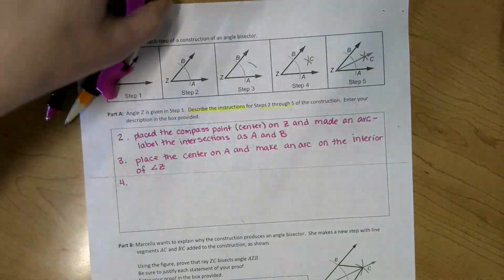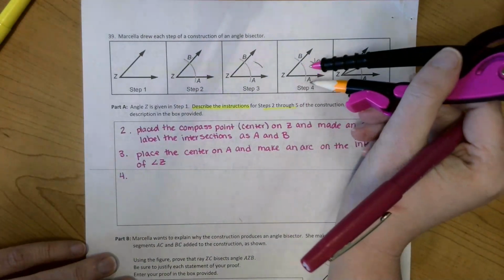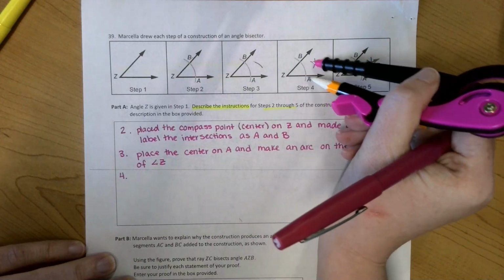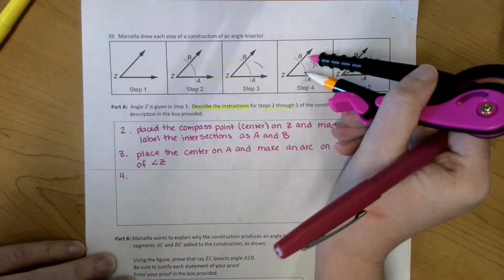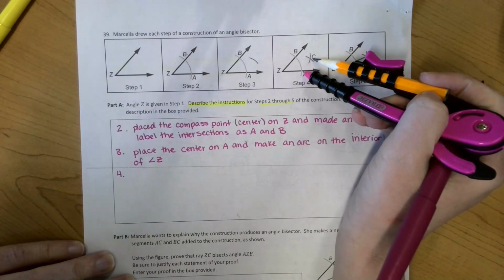Okay, step 4. Now we're trying to make an angle bisector. We don't want to have it closer to this side or to this side. So our arcs should have a congruent center.